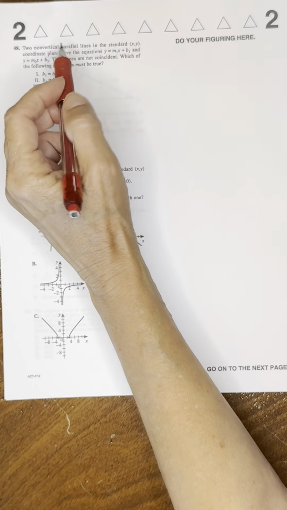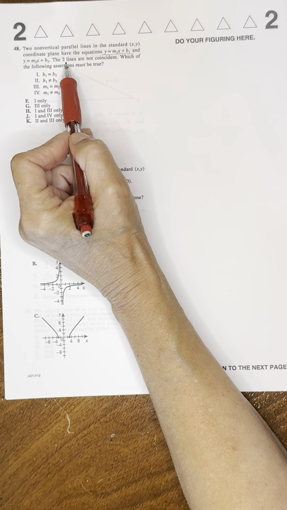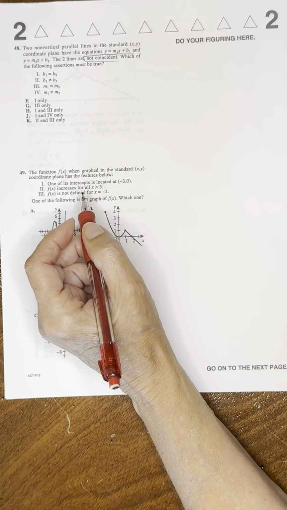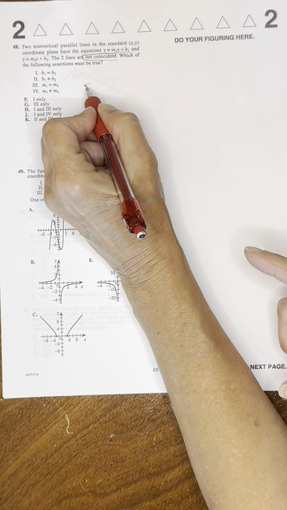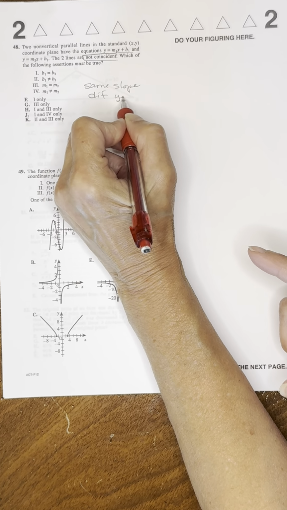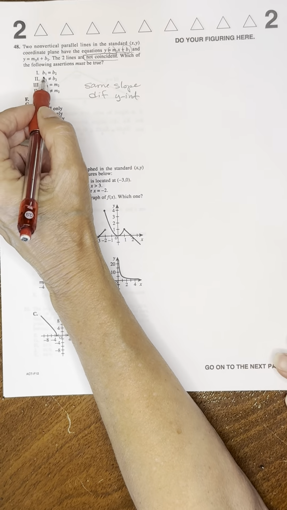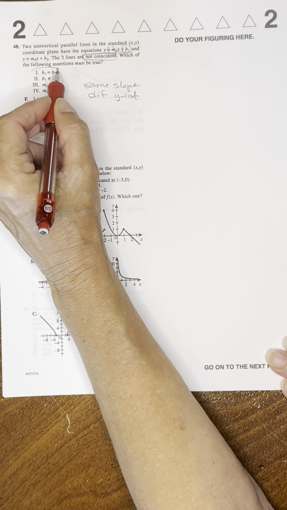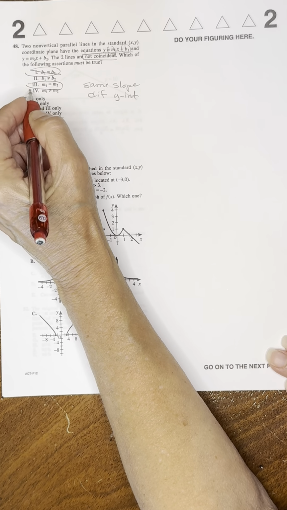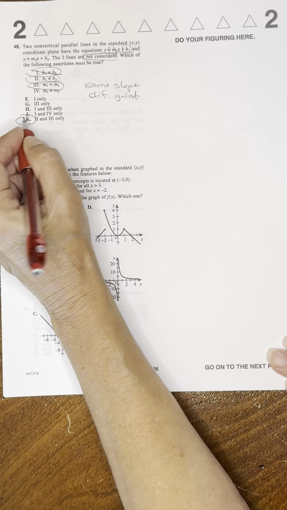Two non-vertical parallel lines have the equations y equals mx plus b. The two lines are non-coincident, so they have no solutions in common. If they have no solutions in common, they have the same slope, different y-intercept. Same m value, but the b is different. So it's 2 and 3. Only 2 and 3 work.